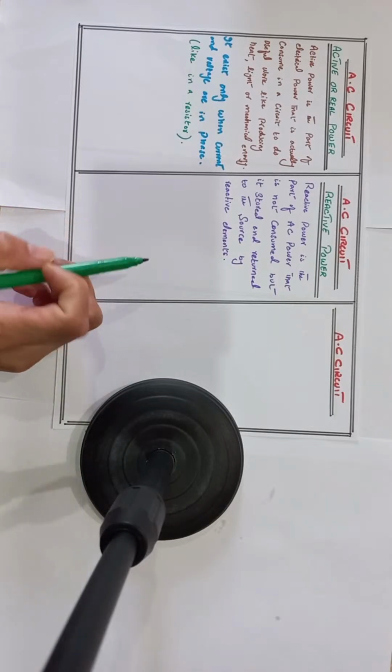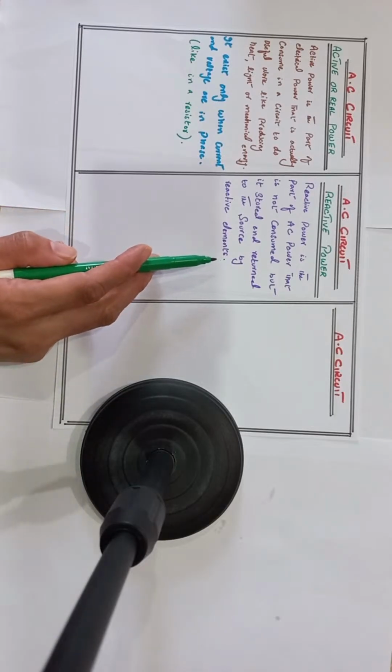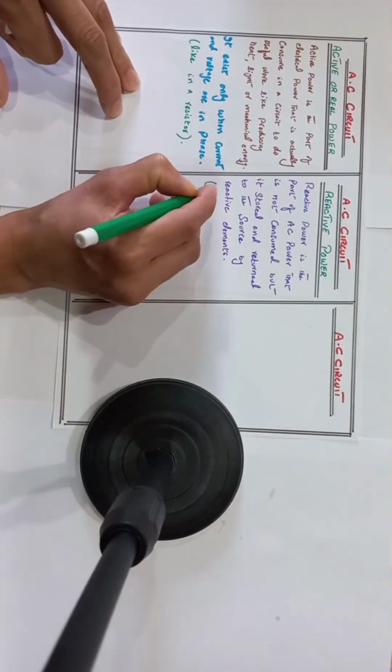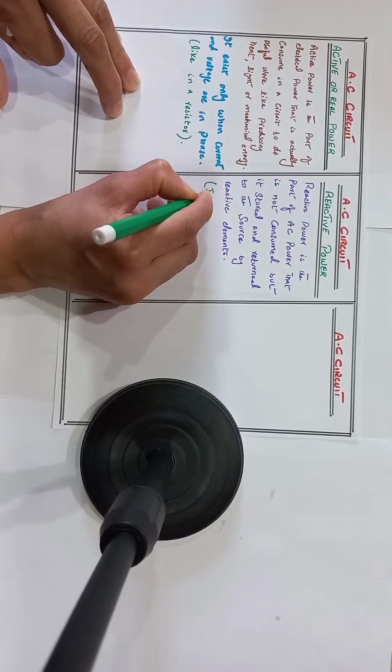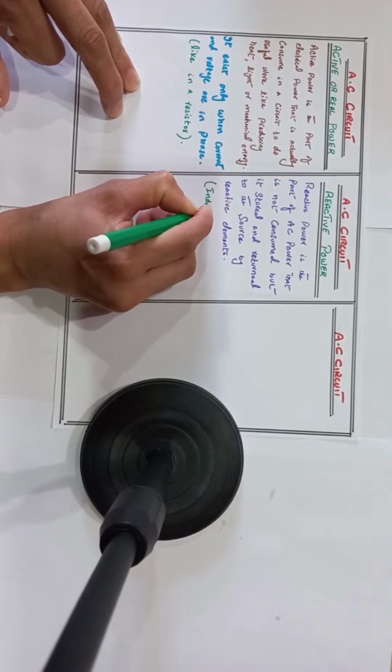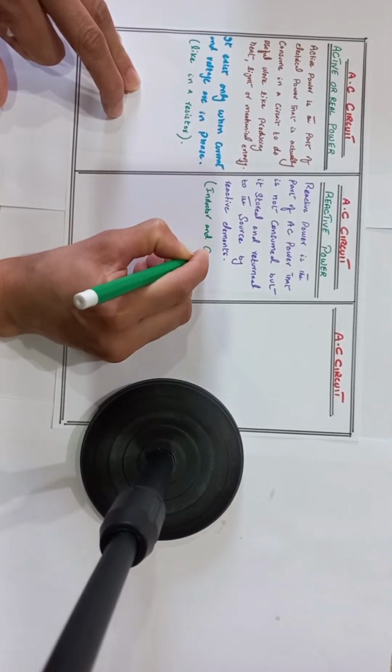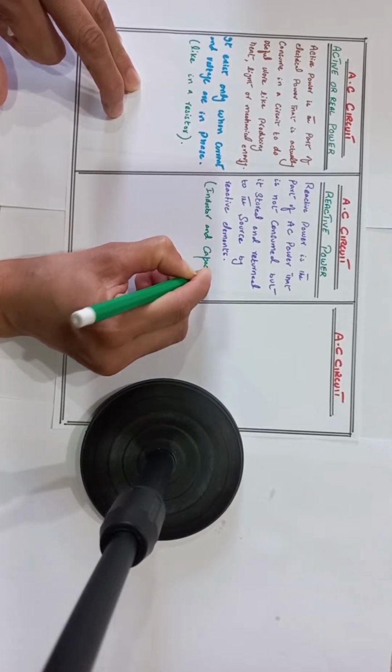Okay, where we read that the energy is not consumed, stored, and returned to the source by reactive element, that is the inductor and capacitor.